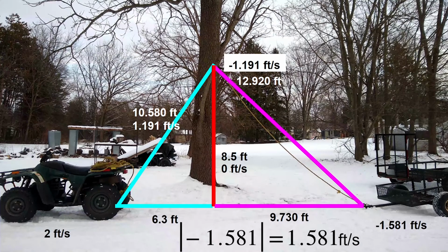Now, having a negative rate of change can easily be solved, since all we have to do is take the absolute value. This will remove its direction and allow us to get what its speed is, which the final speed is simply 1.581 feet per second. So while the ATV moves at 2 feet per second, the rate of change for the trailer is going to be 1.581 feet per second.